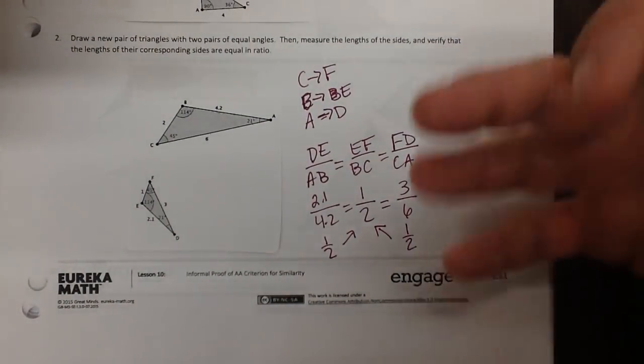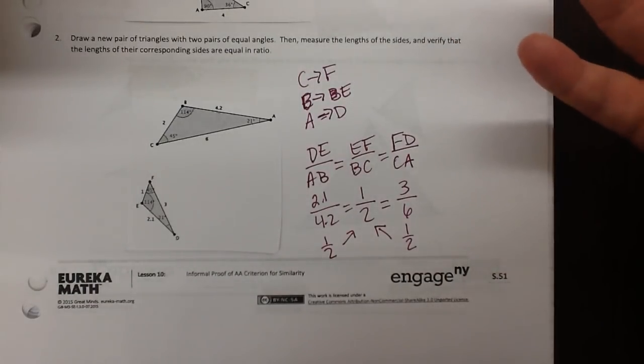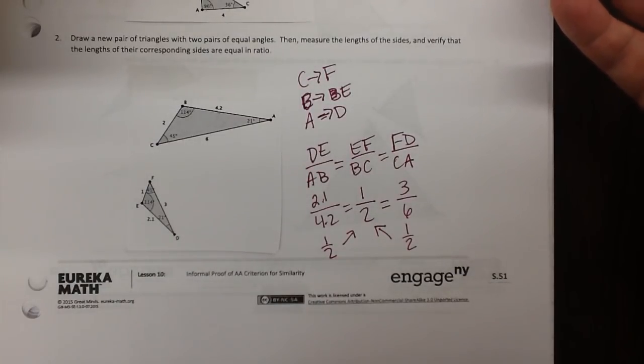So, in these two examples, we had similar triangles. So, we're going to develop an understanding to continue to generate two pairs of equal angles, and then generalize the angle-angle criterion.